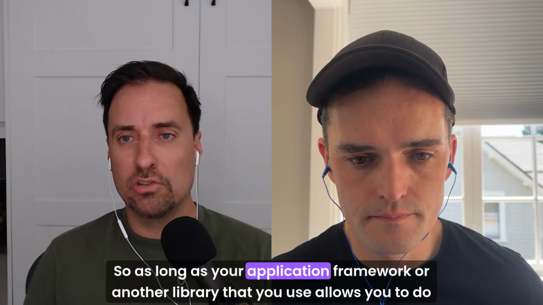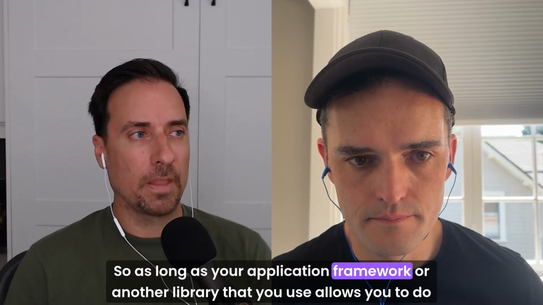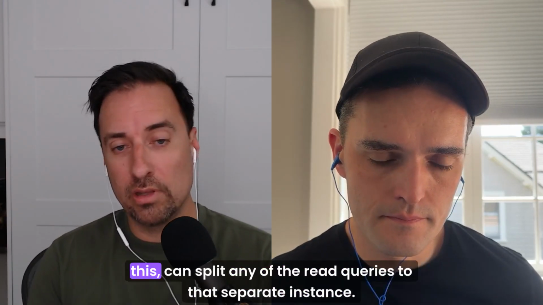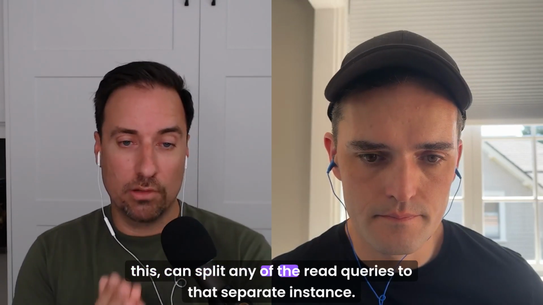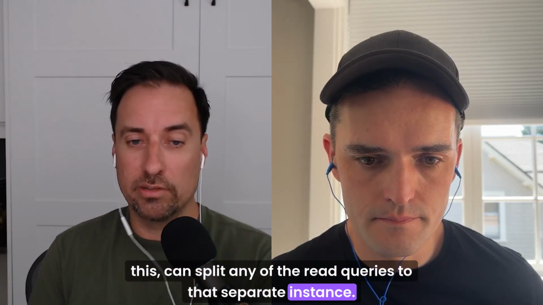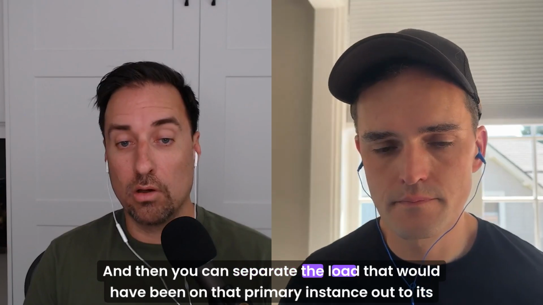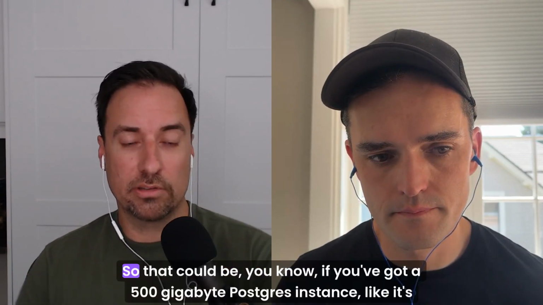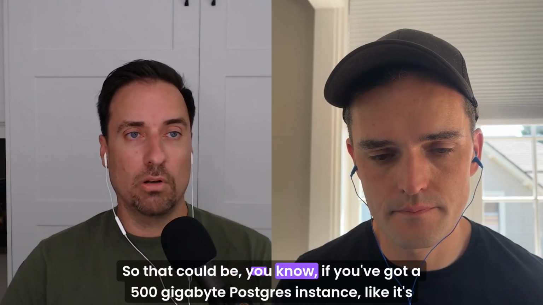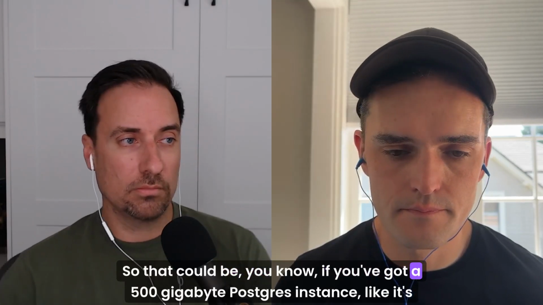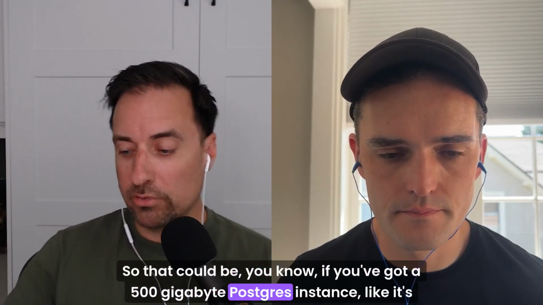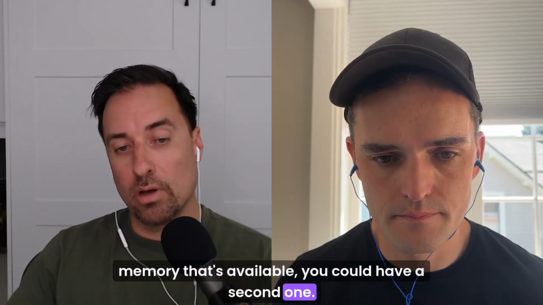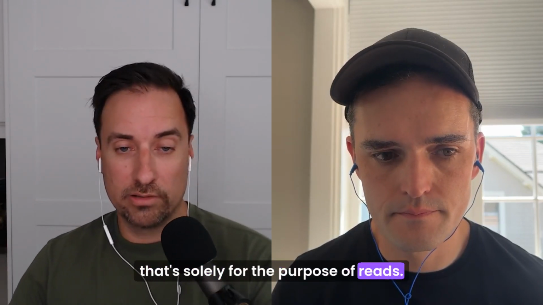So as long as your application framework or another library that you use allows you to do this, you can split any of the read queries to that separate instance, and then you can separate the load that would have been on that primary instance out to its own instance. So if you've got a 500 gigabyte Postgres instance, like its memory that's available, you could have a second one that's solely for the purpose of reads.